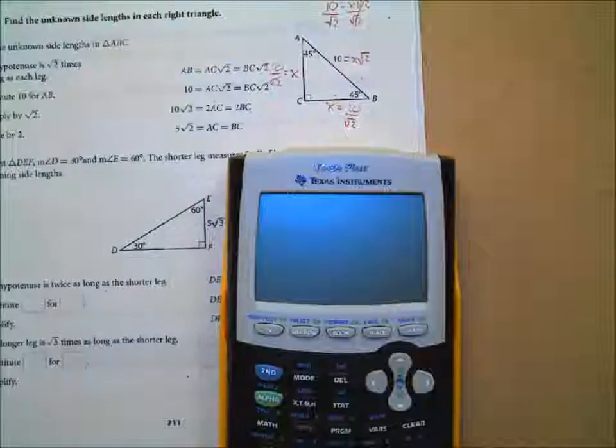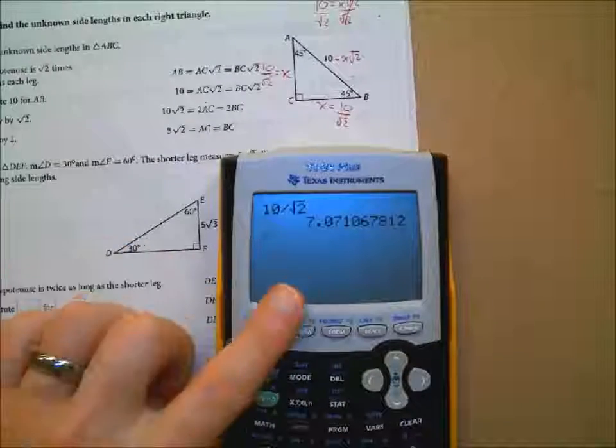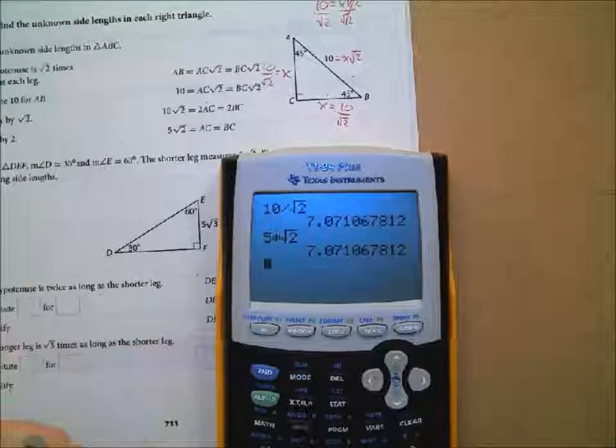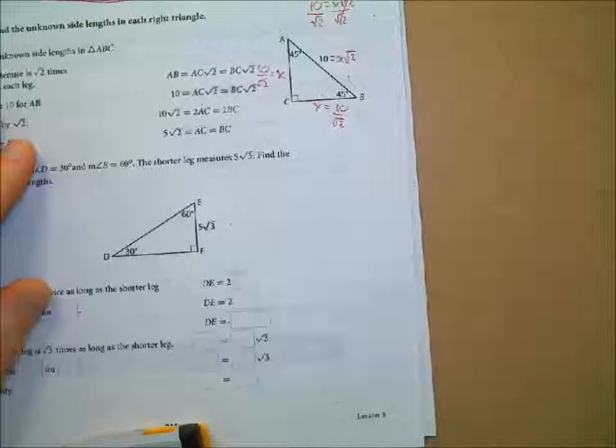10 divided by the square root of 2 is 7.07. 5 times the square root of 2 is also 7.07. So you see it's the same thing. If you want, I'll show you algebraically how you can arrive at 5 root 2 here real quick.